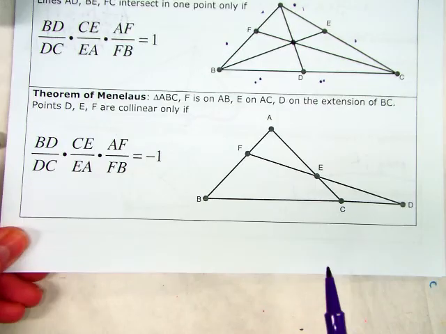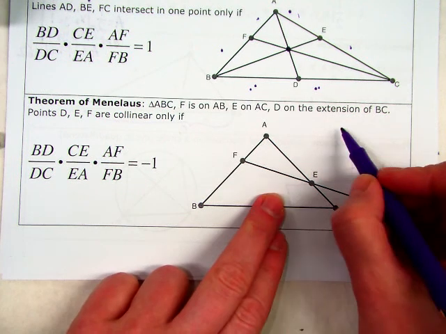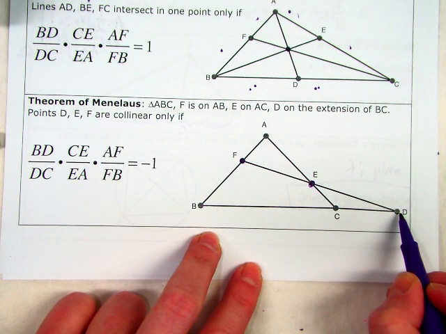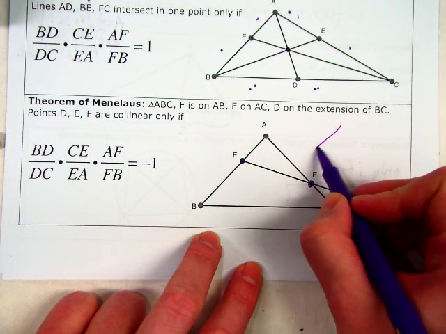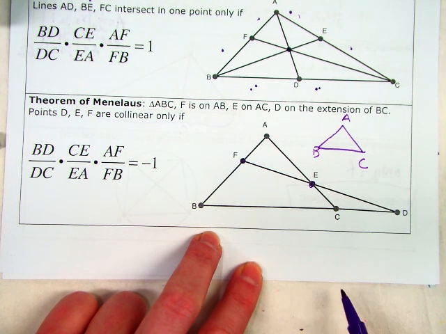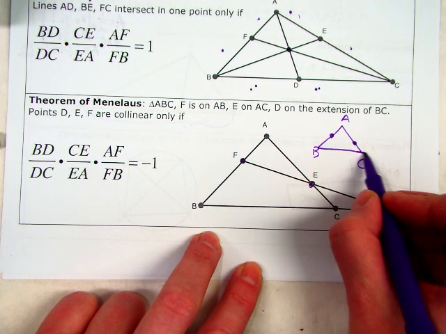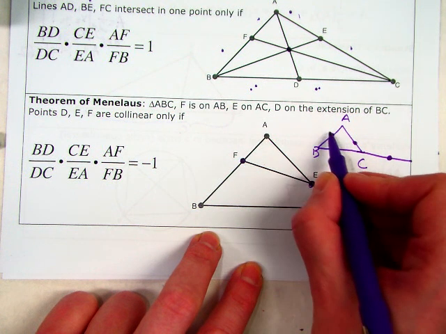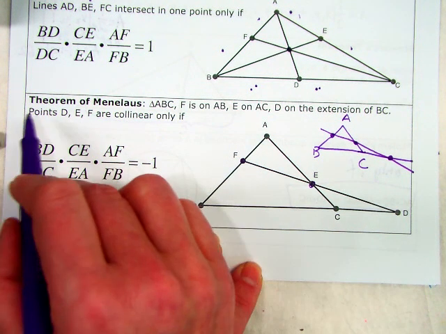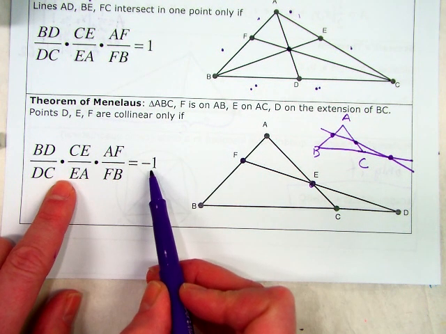This one looks like it's also the same idea. You have a triangle ABC, and you have F on this side, E on this side, and D is on the extension of BC. So actually, the picture at first looks like this. It's A, B, C. And then I put a point here, and I put a point here, and I want to put another point on the extension here. And the only way that these three points, D, E, and F, would be collinear is if it's the same kind of setup, but now it's equal to -1.